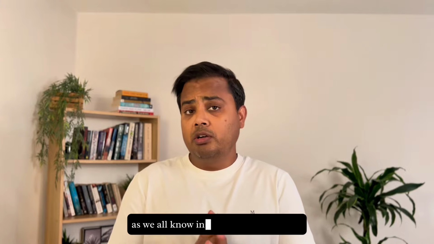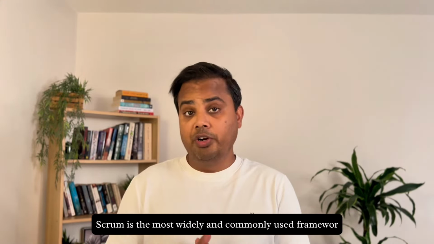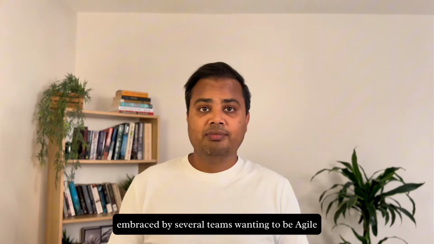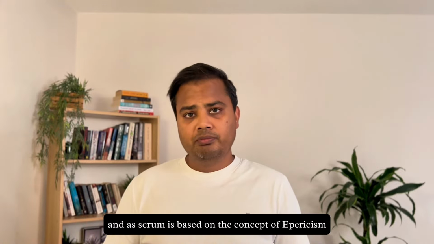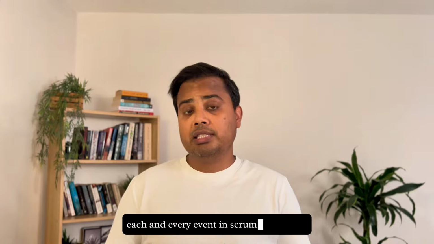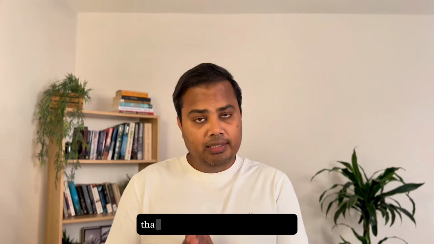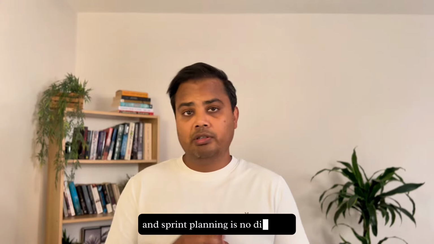As we all know in software development, Scrum is the most widely and commonly used framework, embraced by several teams wanting to be agile. And as Scrum is based on the concept of empiricism, each and every event in Scrum is designed to enable teams to practice empirical process control. That is, learn by doing something. And sprint planning is no different.